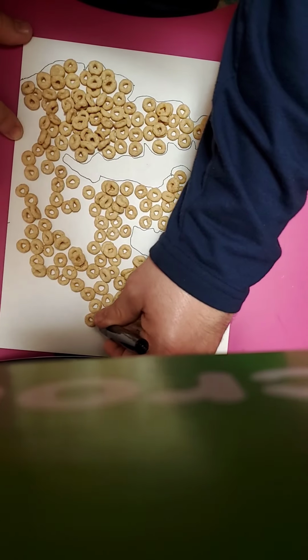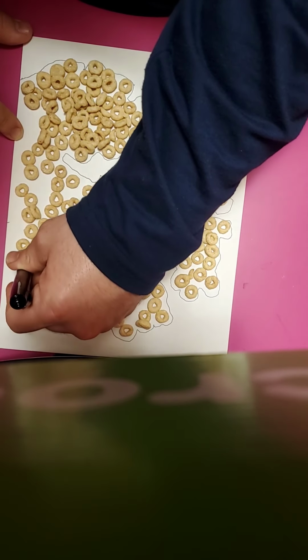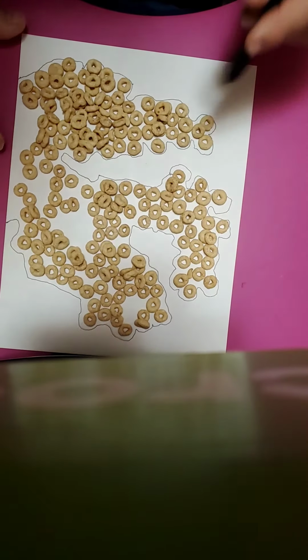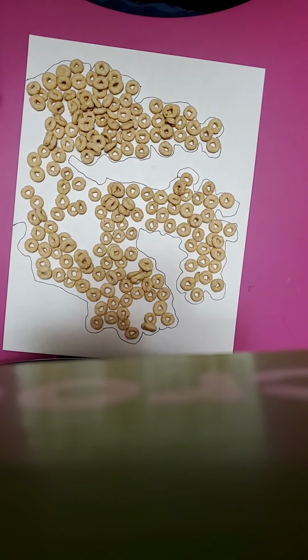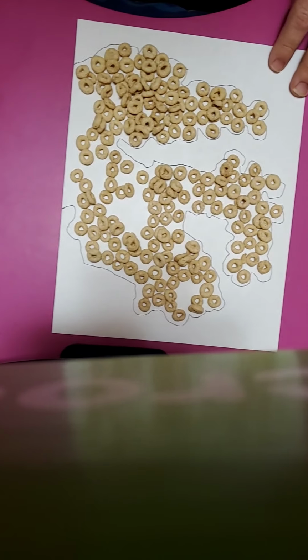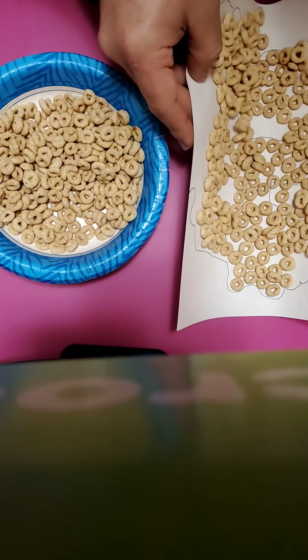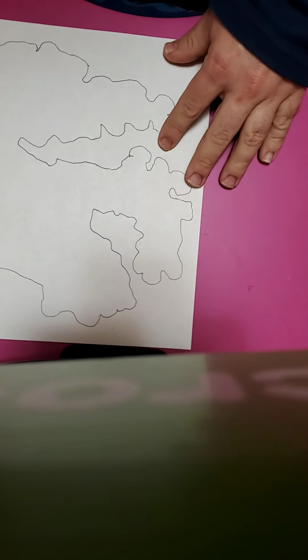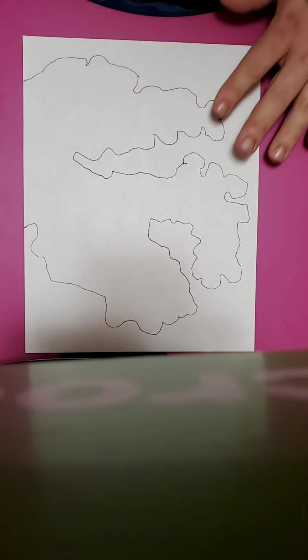I'm not going to go in there because I think I'll be bopping these things around a little too much. There we go. And there we go. We have our outline. I'm going to try and get it back in the bowl real quick. There we go. And there is our new part of the continent.